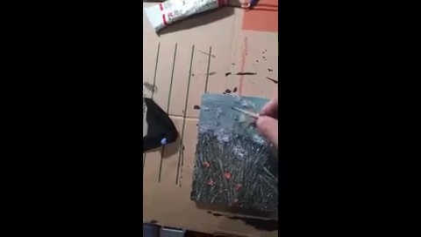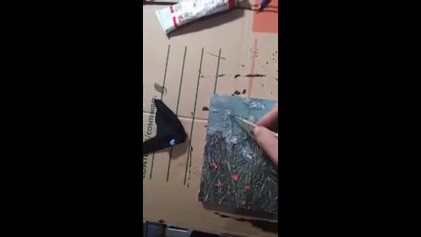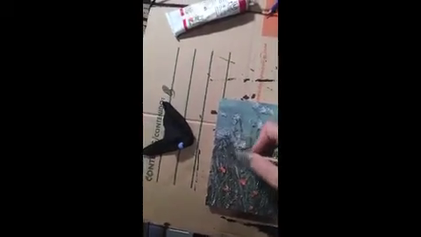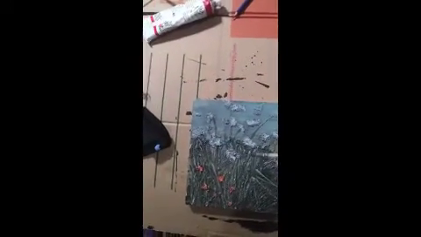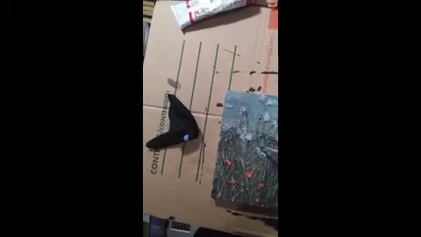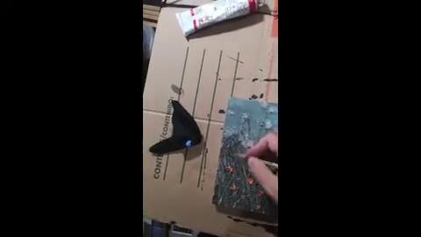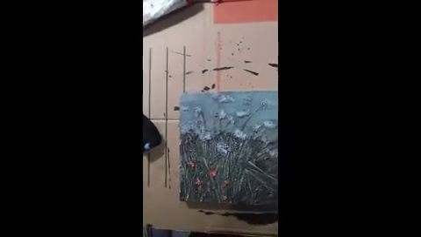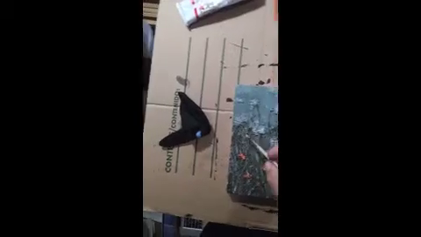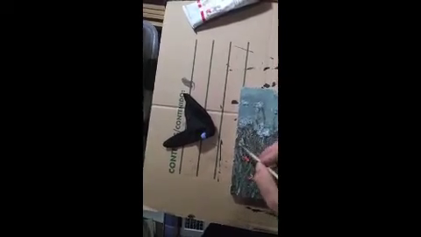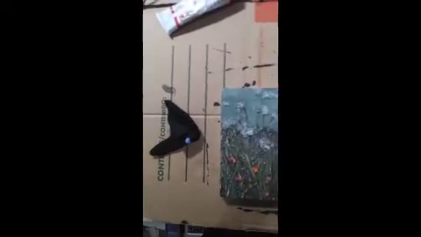I'll probably go over parts of this with black as well, because that's the color that the artist likes to use to highlight a lot of the objects in his paintings. So we're going to use that too, and highlight a few more stems here and there.